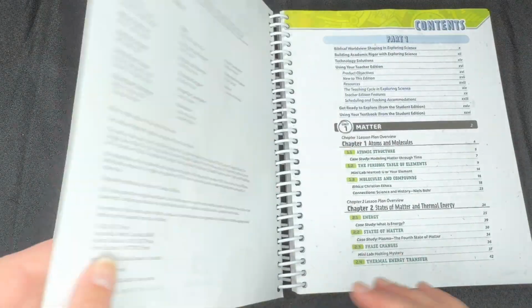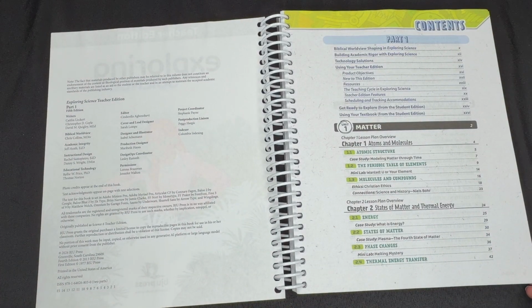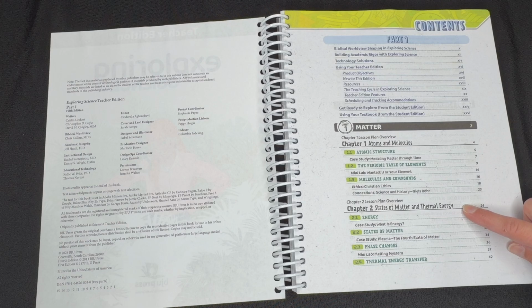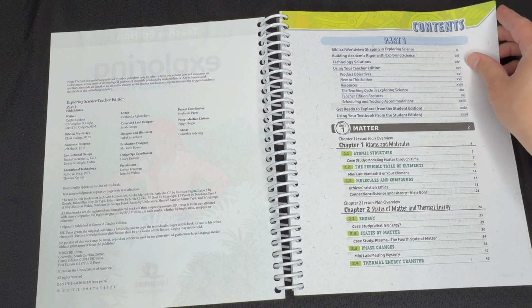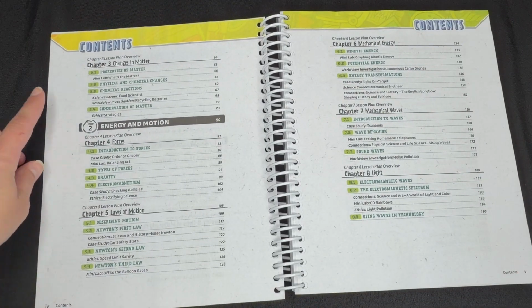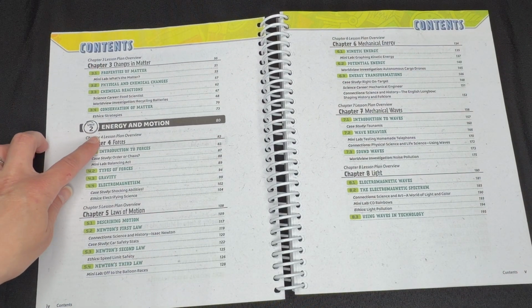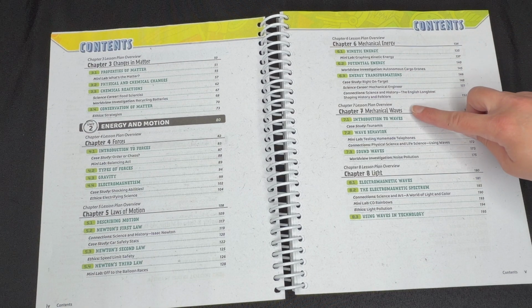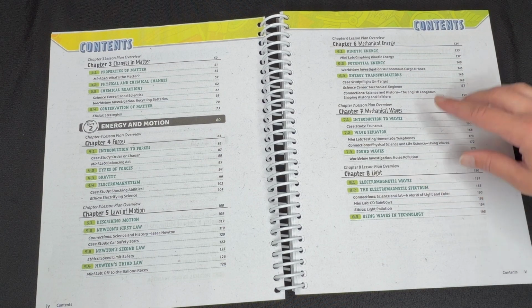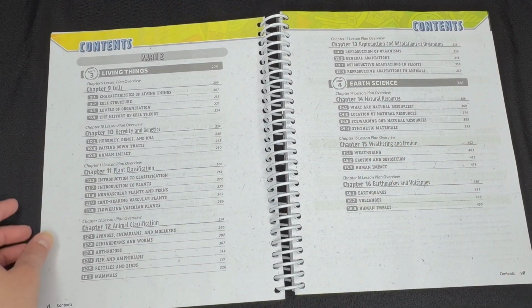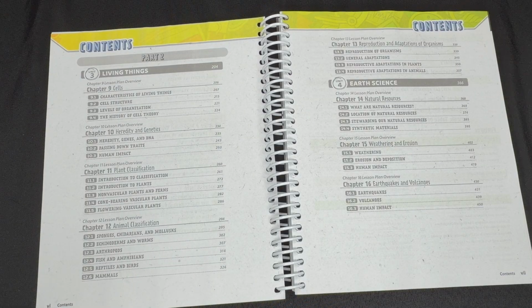When you open your Teacher's Edition, you will have a table of contents. Here in Part 1, you will be covering atoms and molecules, states of matter and thermal energy, changes in matter, forces, laws of motion, mechanical energy, mechanical waves, light, and then the remaining chapters will be in Part 2.